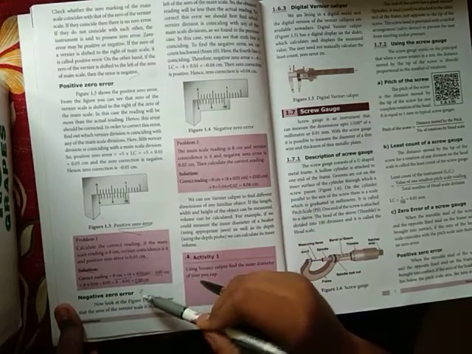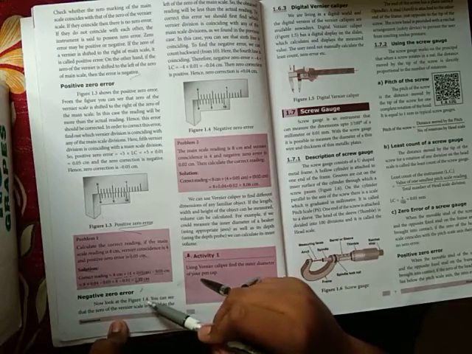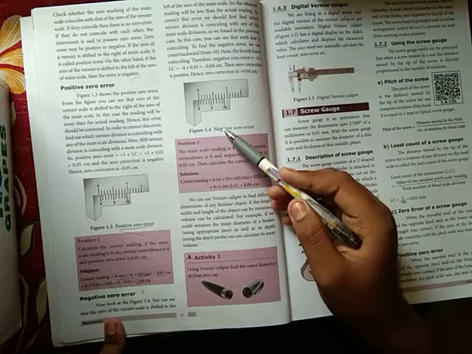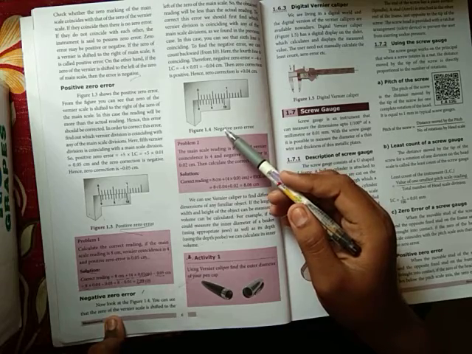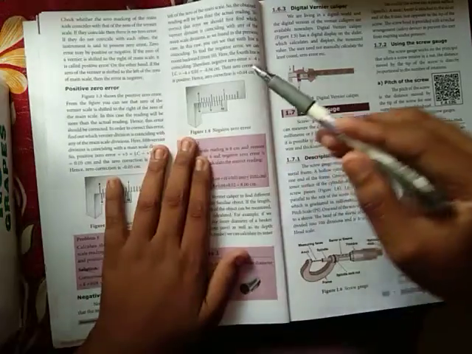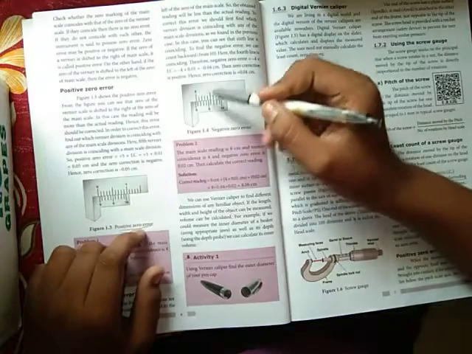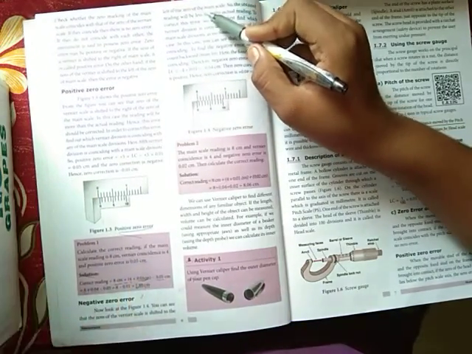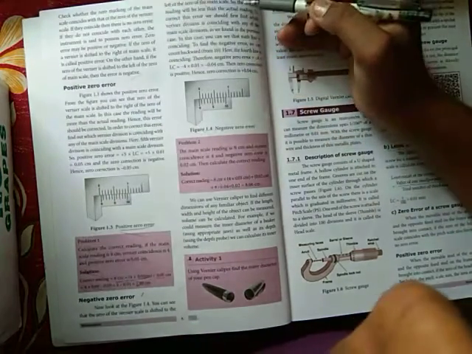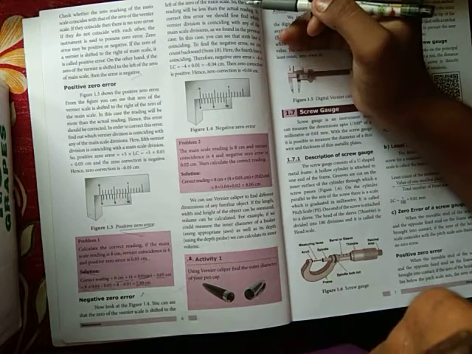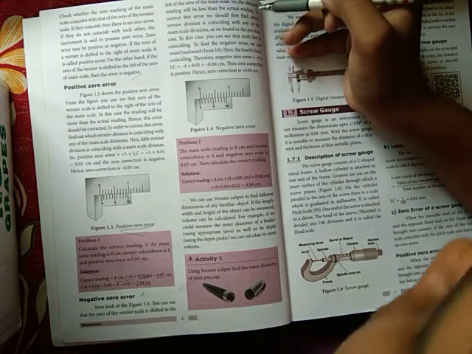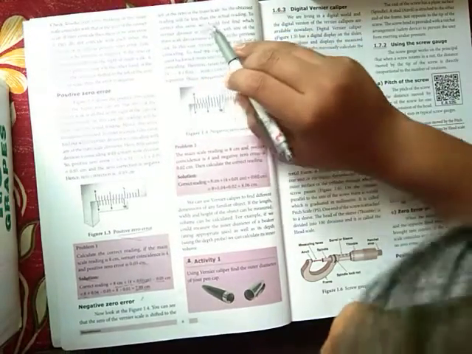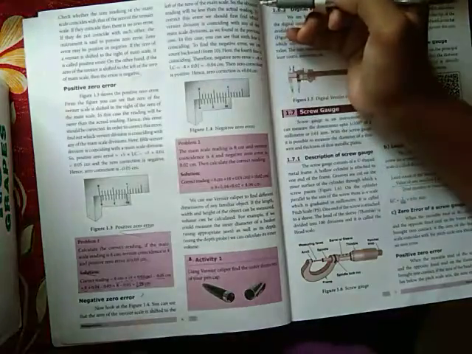Negative zero error. Now look at figure 1.4. You can see that the zero of the vernier scale is shifted to the left of the zero of the main scale. So the obtained reading will be less than the actual reading.